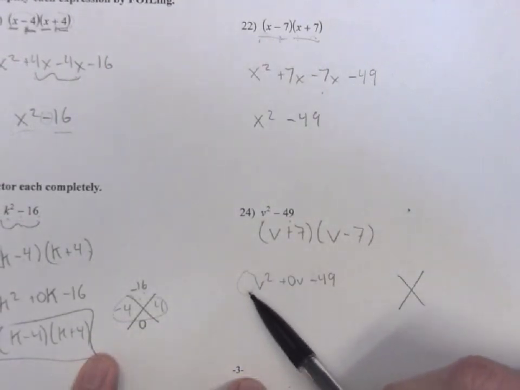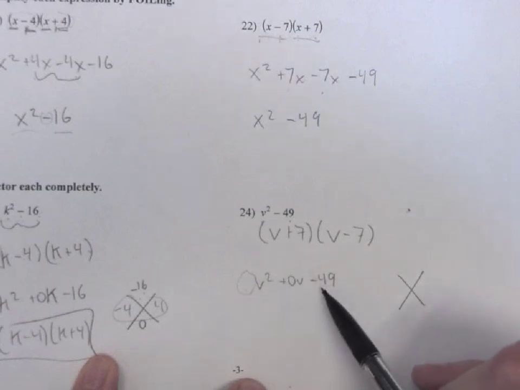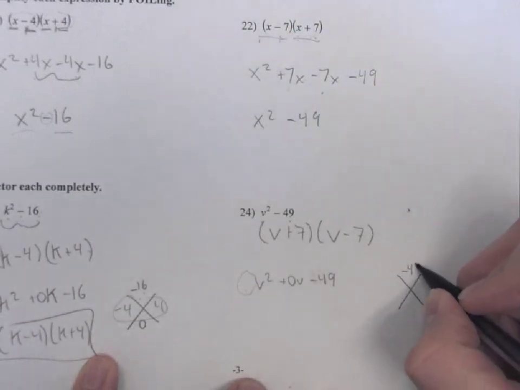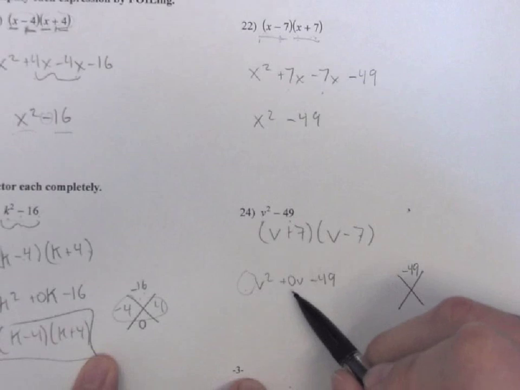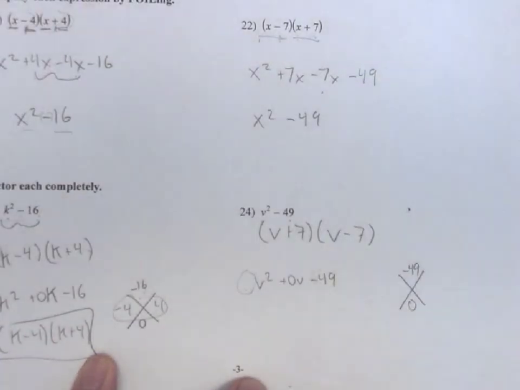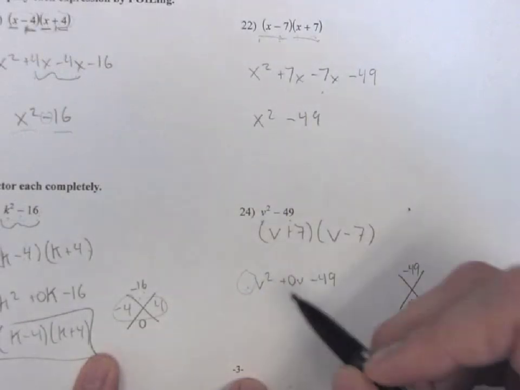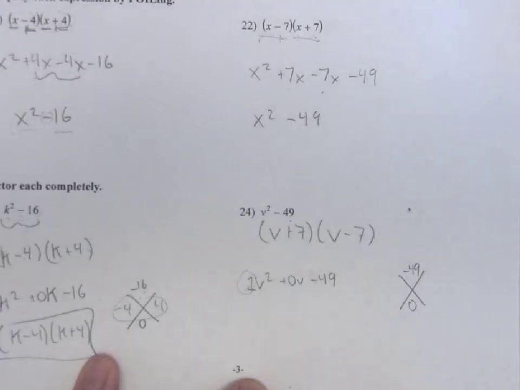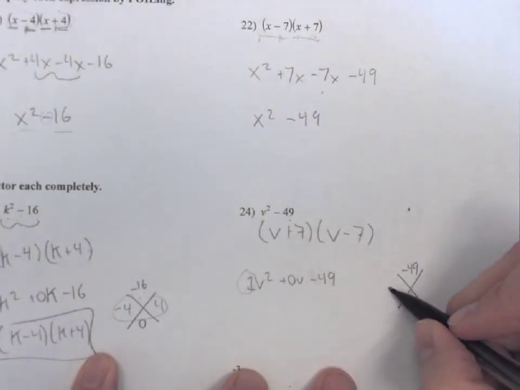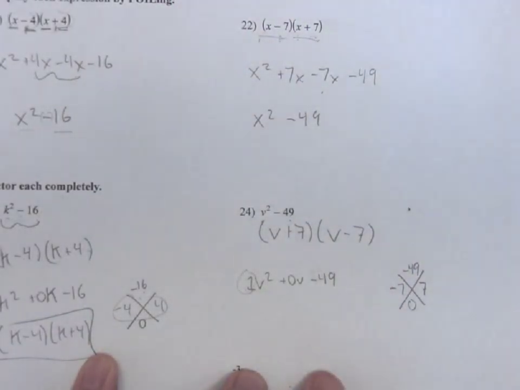So this is a 1. Let's multiply it. 1 times negative 49 is negative 49. Okay, and they need to combine to give me a 0. So this could be my grouping number, if you want to think of it that way, because it's still a times c, right? This is a 1v squared. So I still get my grouping number. The two numbers that multiply to negative 49 and add to 0 have to be negative 7 and 7.